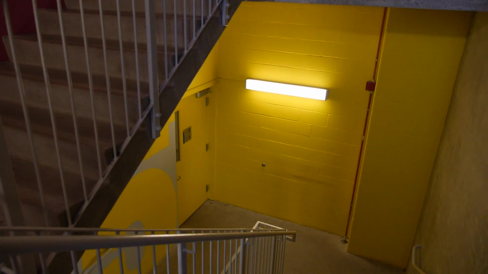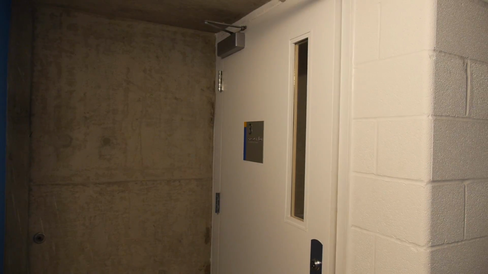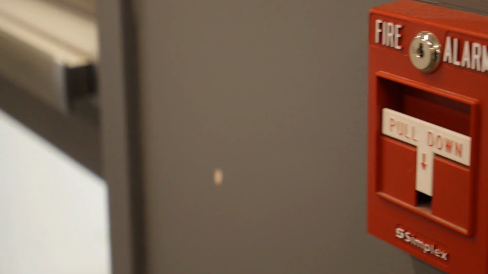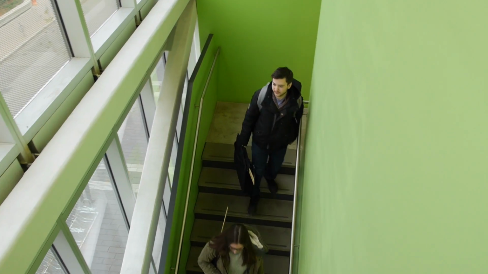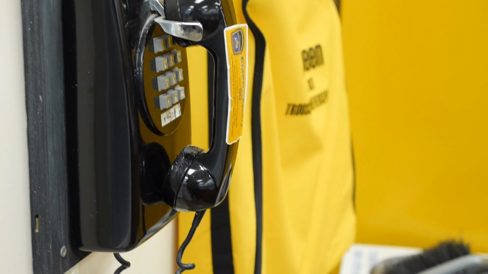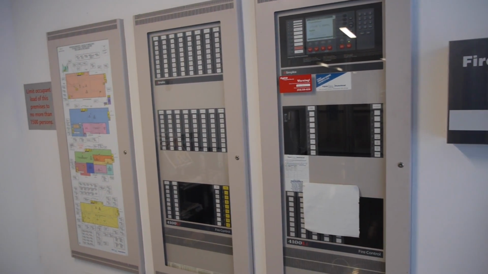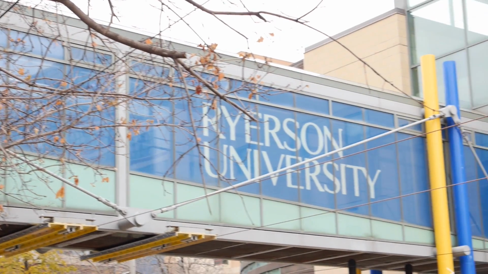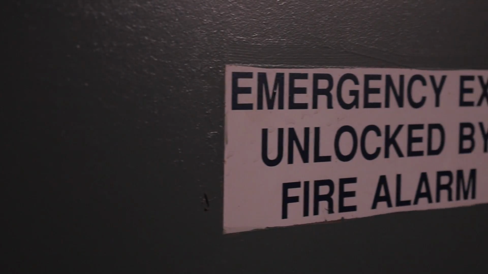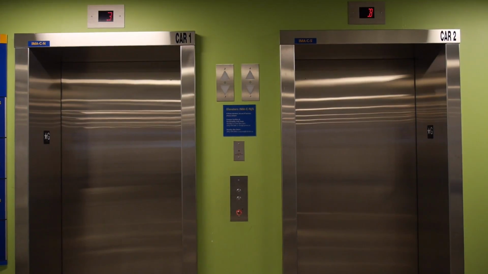If in doubt, leave the fire scene, close all doors behind you, and activate the fire alarm at the nearest pull box station. After moving to a safe location, call security by dialing 80 on any campus telephone and provide emergency personnel with every detail. Make sure to leave the building by the nearest safe exit and do not use elevators.